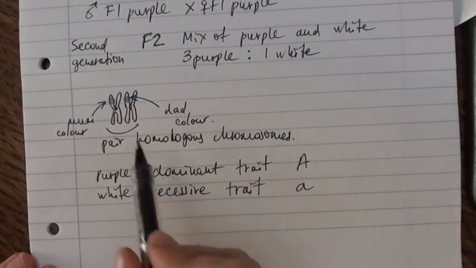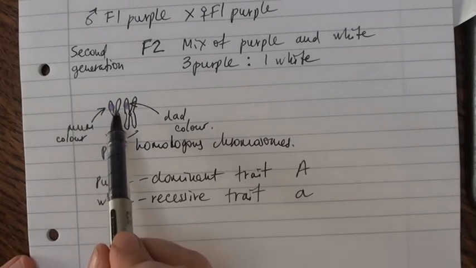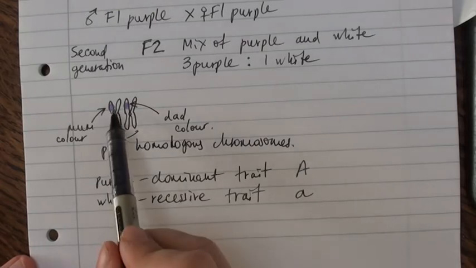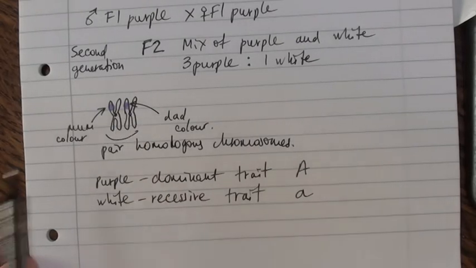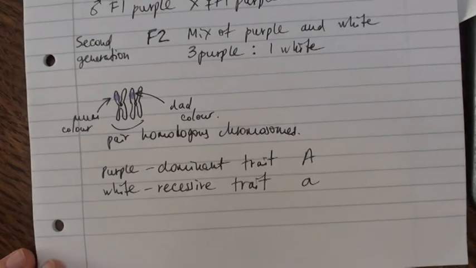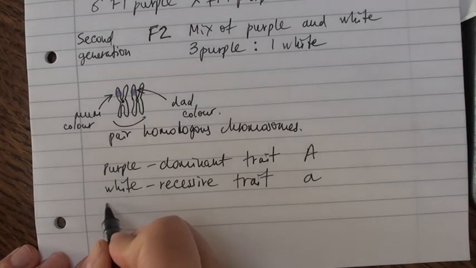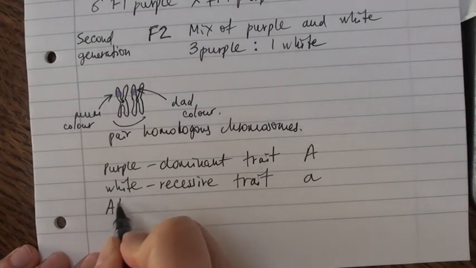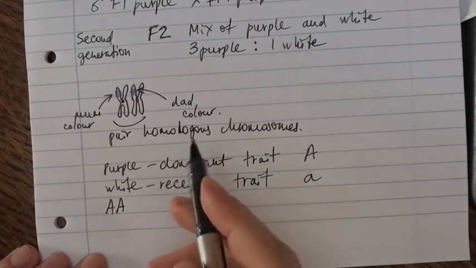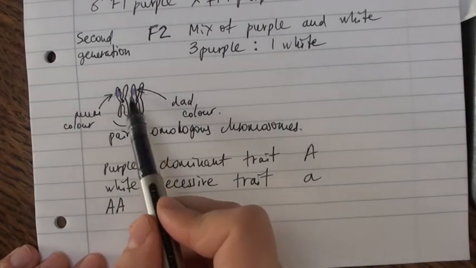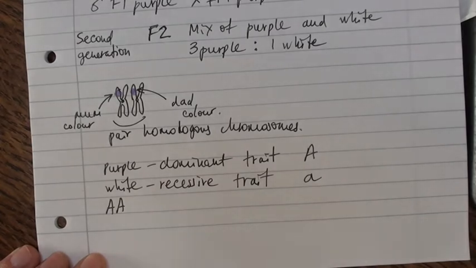So going back to this idea of two homologous chromosomes, I've got at least two genes which record that particular trait. So my purebred purple plant would actually have two genes, which is one big A, found on this chromosome, and the second big A, found in the second homologous chromosome.